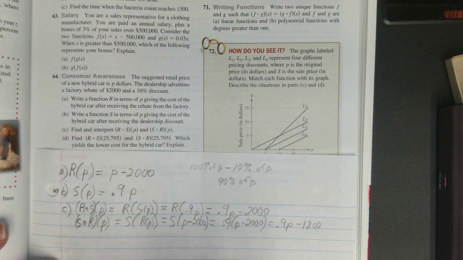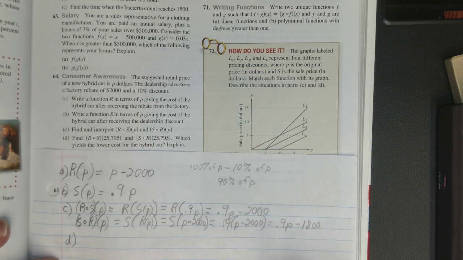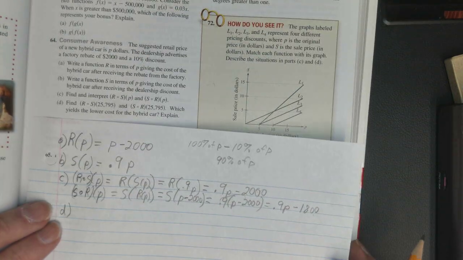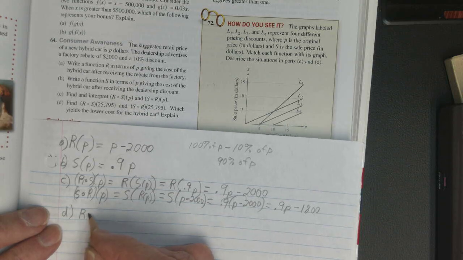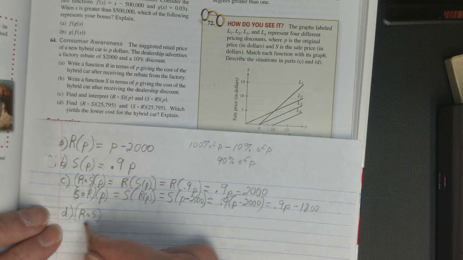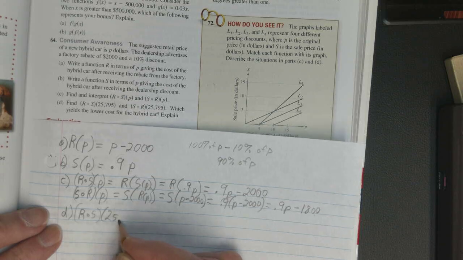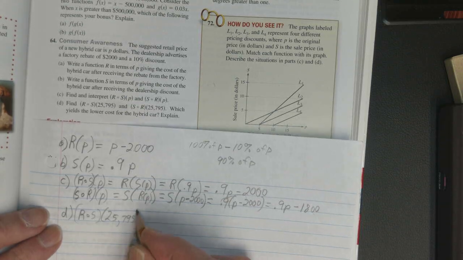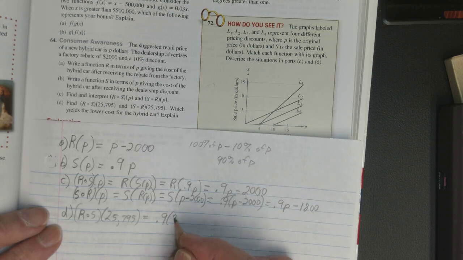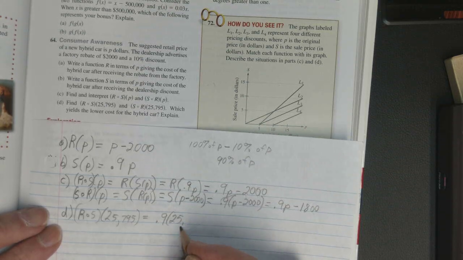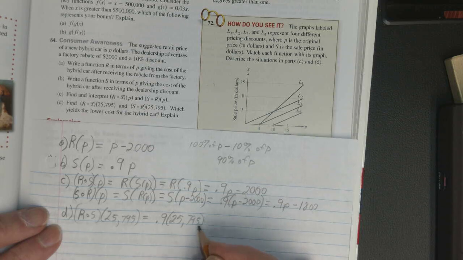All right, now D, so R circle S of 25,795 is 0.9 times 25,795 minus 2,000.